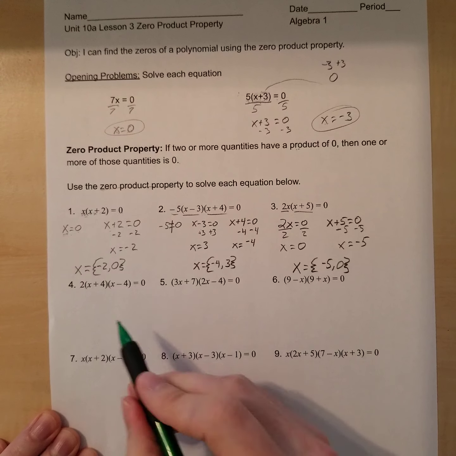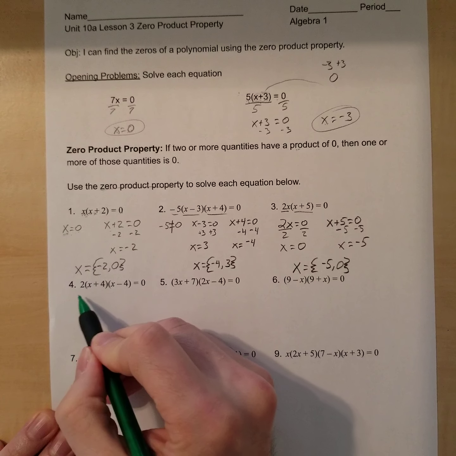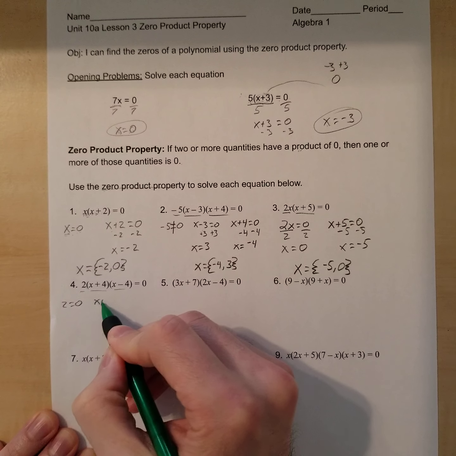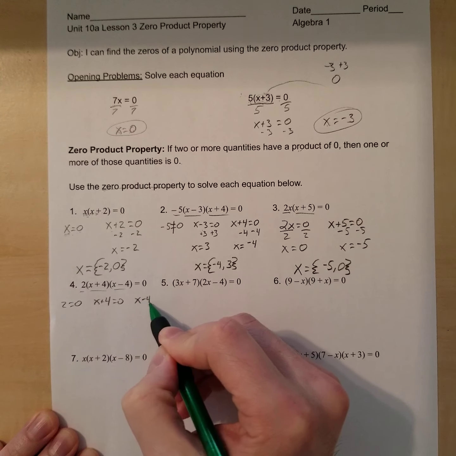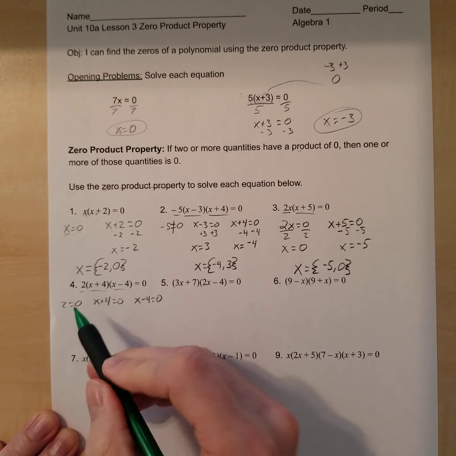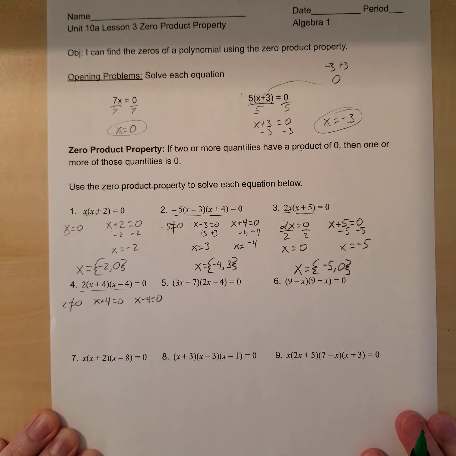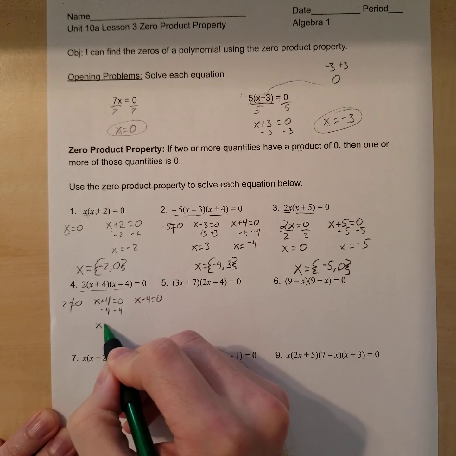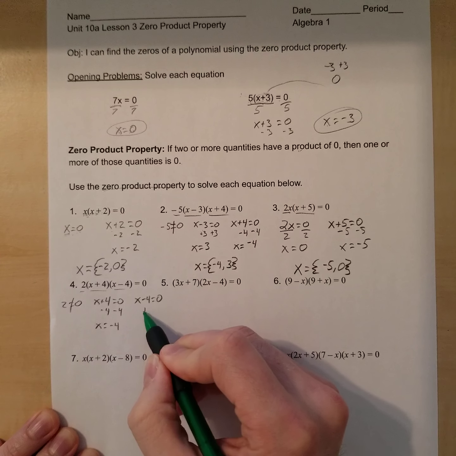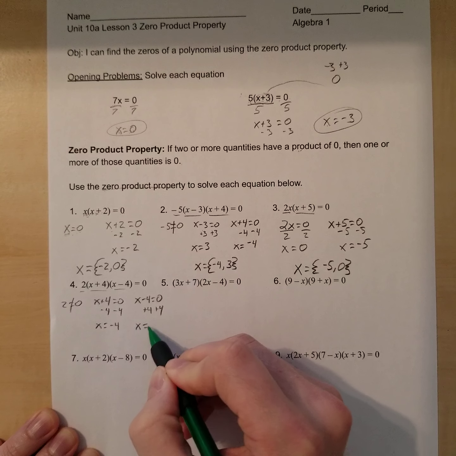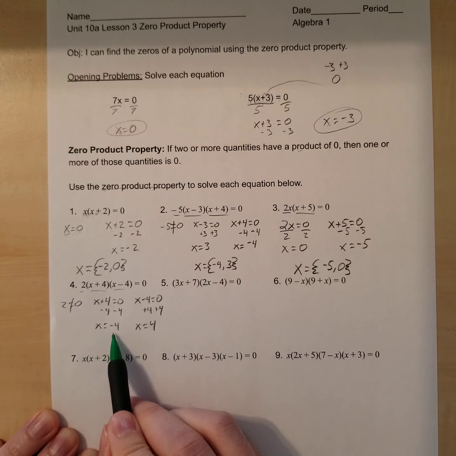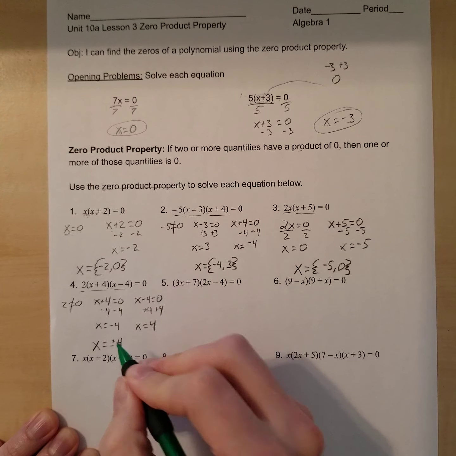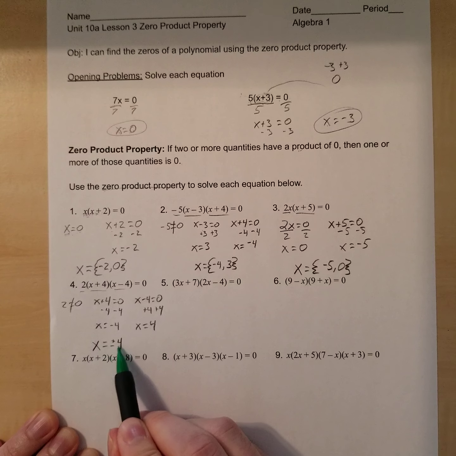Okay, so let's see how you did. So looking at number 4, we have 3 quantities, 2, x plus 4, and x minus 4. So I'll set each one equal to 0. So 2 is definitely not equal to 0, so I'm going to put a slash through the equal sign and ignore that as a solution. For x plus 4, I can subtract 4 to both sides. For x minus 4, I can add 4 to both sides. So we have either negative 4 or positive 4. We can use our solution set, or we can use our plus minus symbol, because it's saying that x could either be positive 4 or negative 4.